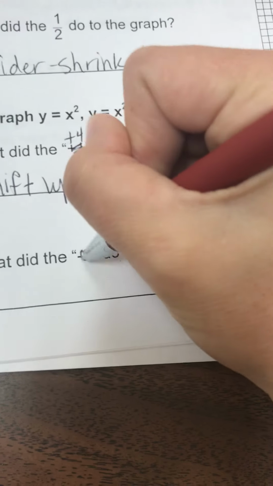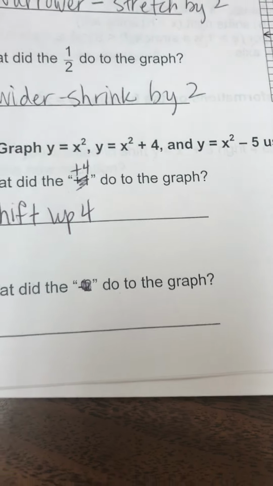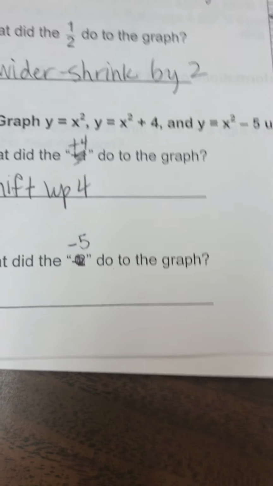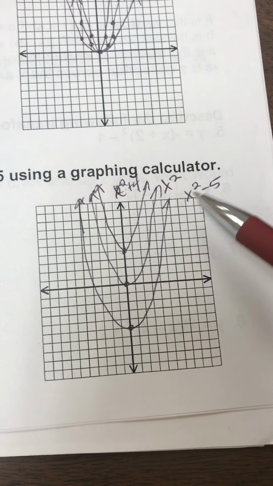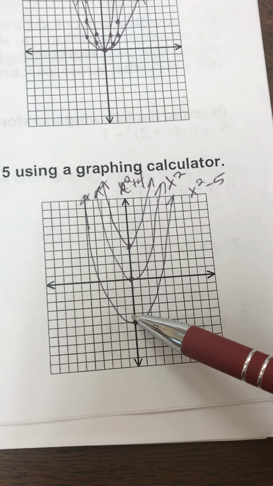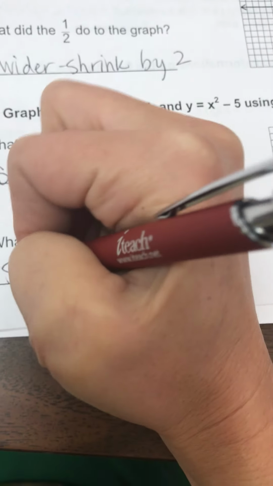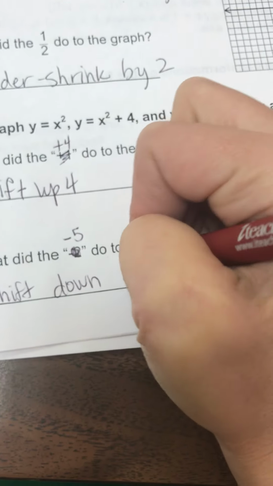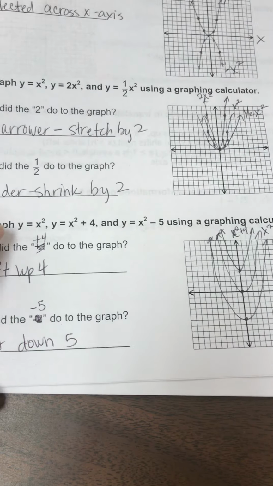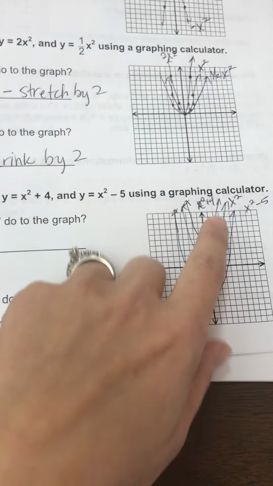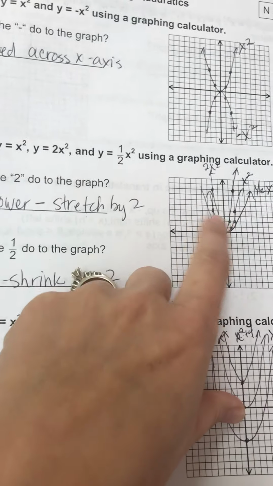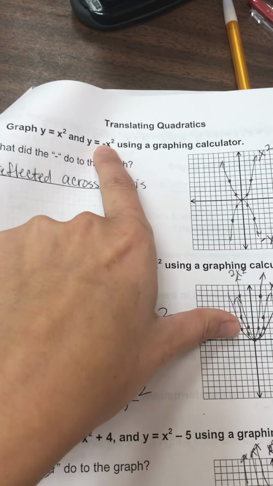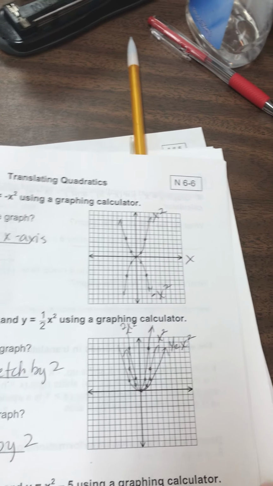Now then, where it says what did the negative 2 say, mark the negative 2 out. And it's supposed to be negative 5. What did the negative 5 do to the graph? So now looking over here on the outside is that one. And what did it do? It shifted 1, 2, 3, 4, 5. It shifted down 5. Okay? So the plus or minus after the x squared is making it shift up or down. The number in front of the x squared is making it shrink and stretch. And then the negative in front of the x squared and the positive make it reflect on the x-axis, right?